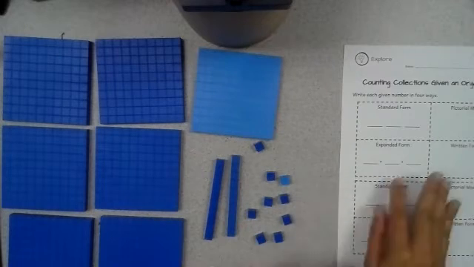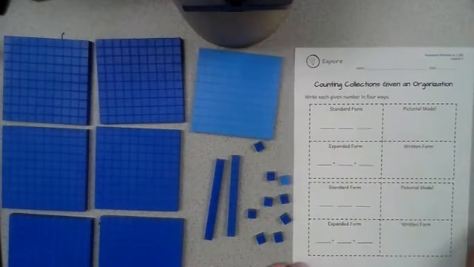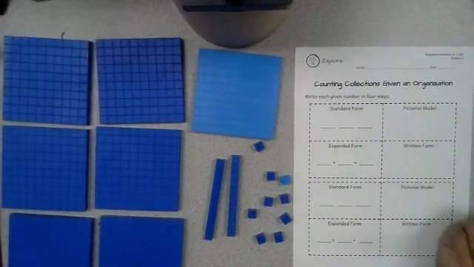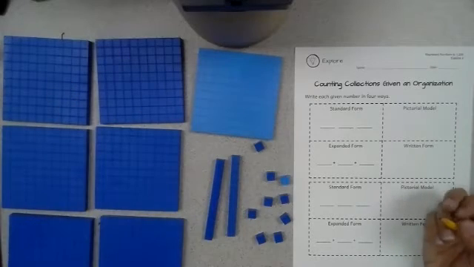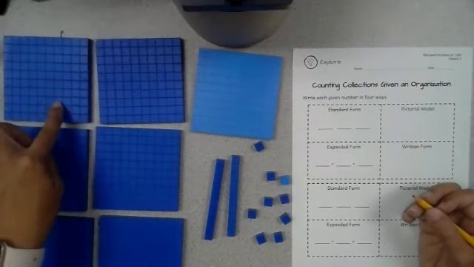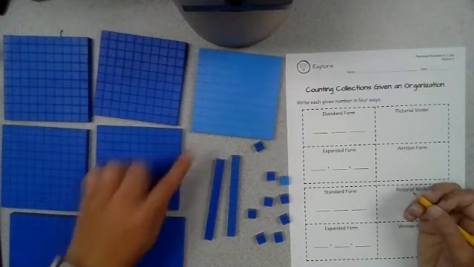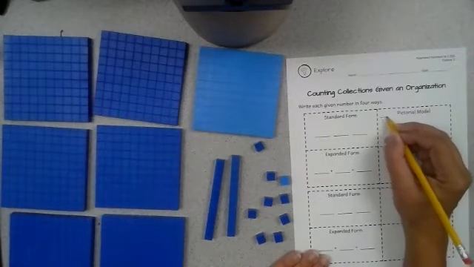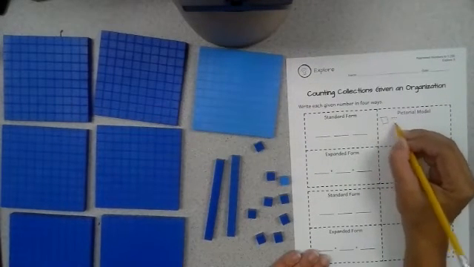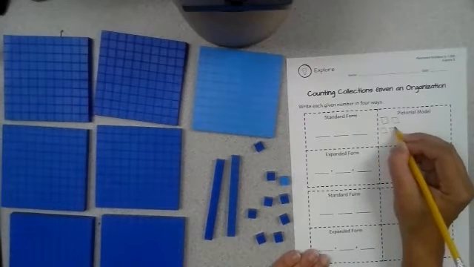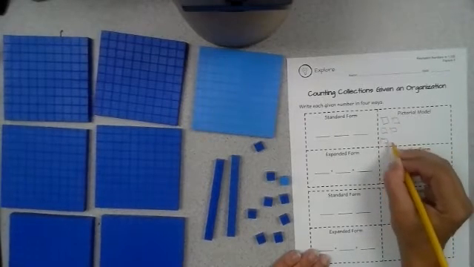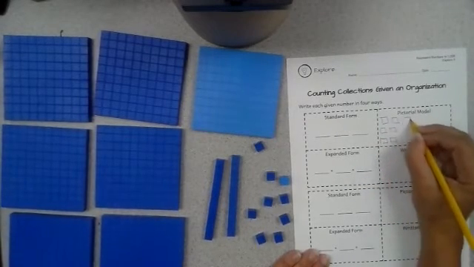Now, let's look at our worksheet. Let's draw our picture that we just showed. How many flats are we going to draw? How many squares? 1, 2, 3, 4, 5, 6, 7. So let's draw that.